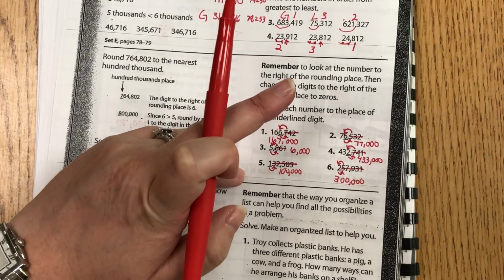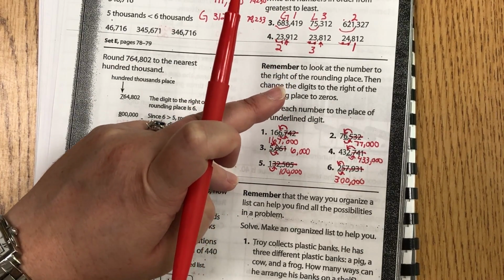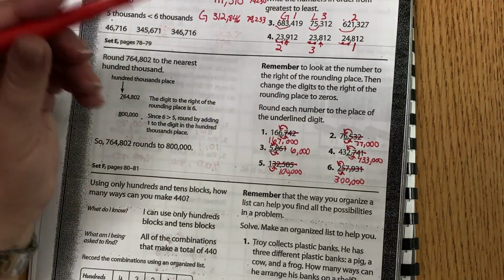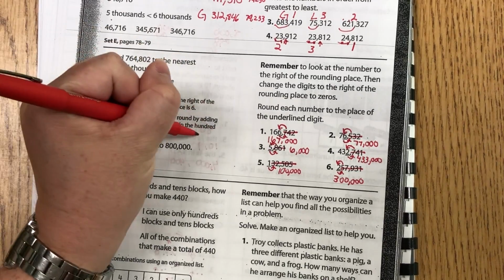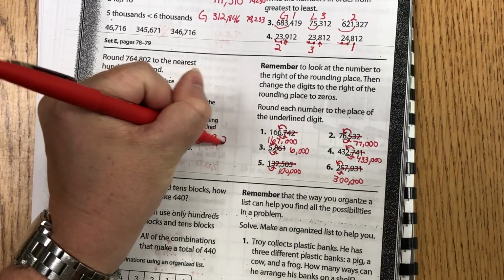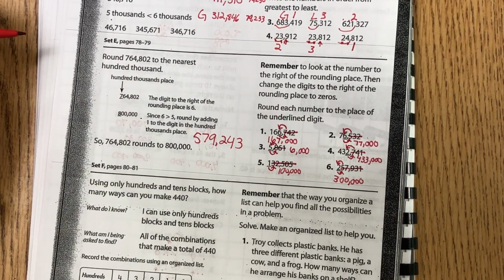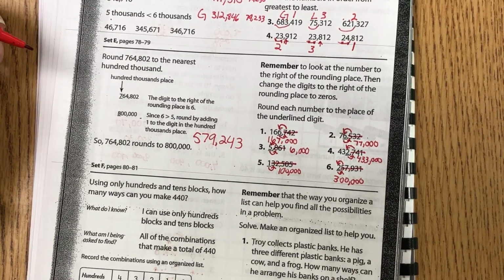If this is still somewhat confusing to you, you've got a video that you can watch to help reteach it to you, okay? The big thing is having a number like 579,243, and there's no underline for you, and it just says round this number to the nearest 10,000. You have to figure out, where is my 10,000s place? What number is in my 10,000s place?